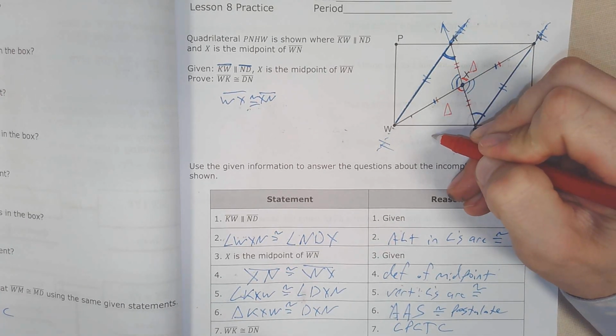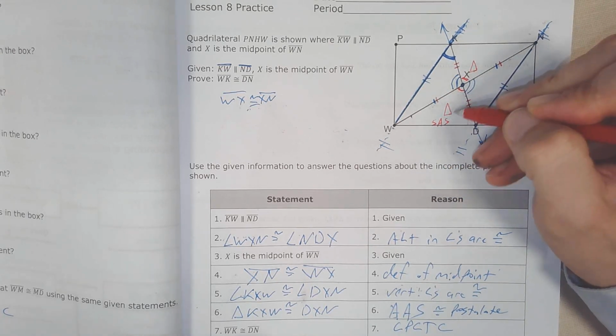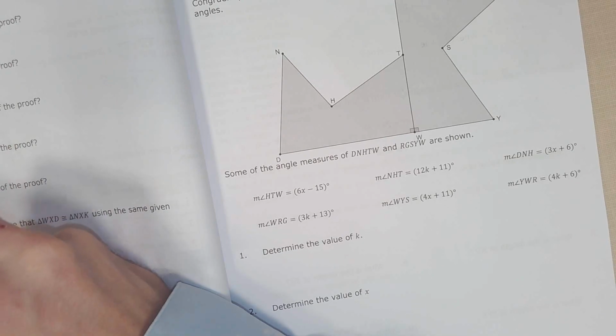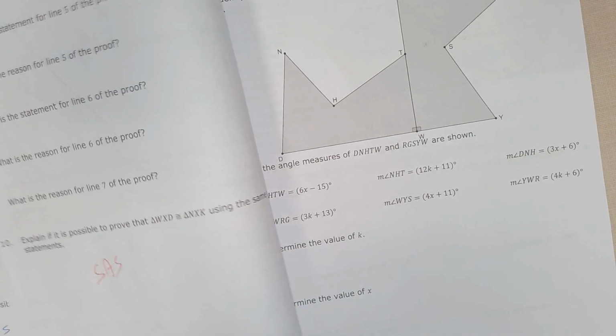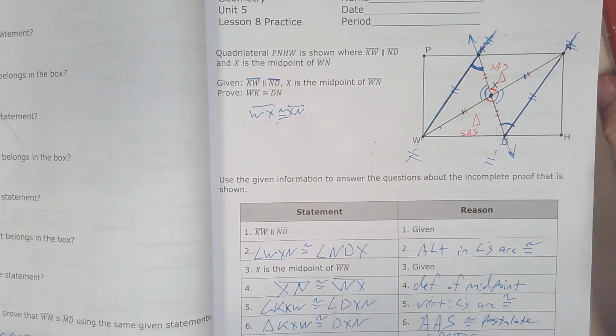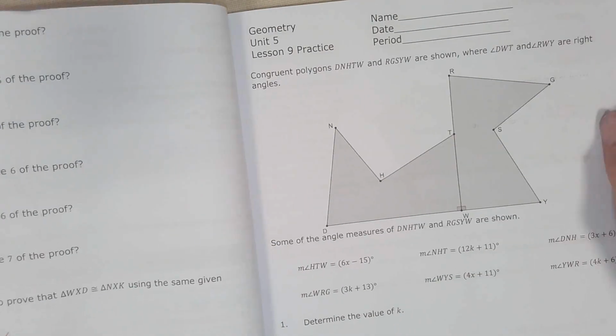I could use angle side angle, I'm sorry, that's wrong. Side angle side. I could use side angle side to prove that these two triangles are congruent there. So that's the answer to that. I could use side angle side to prove what's shown here. So hopefully that answers any questions there and helps out there. So you can put words here to show all that stuff that I just showed you there. Hope that helps out.